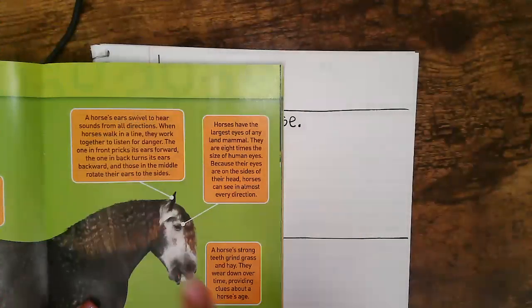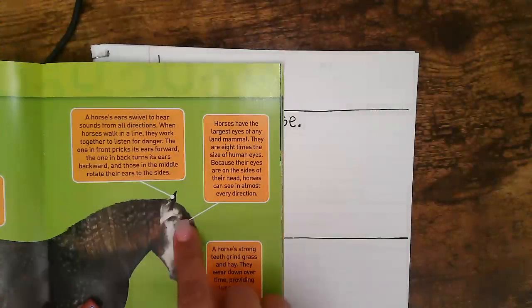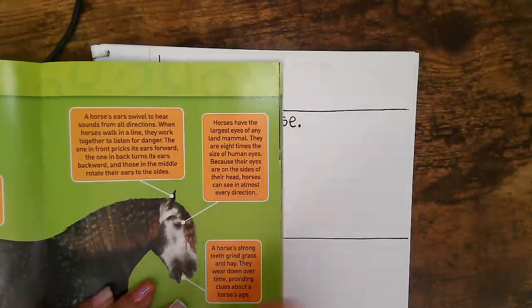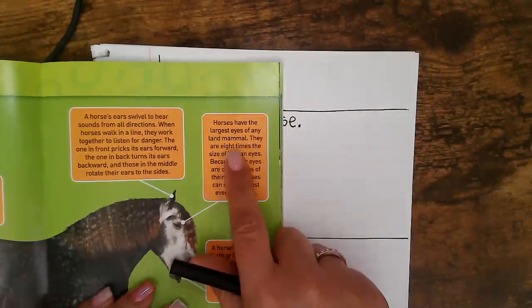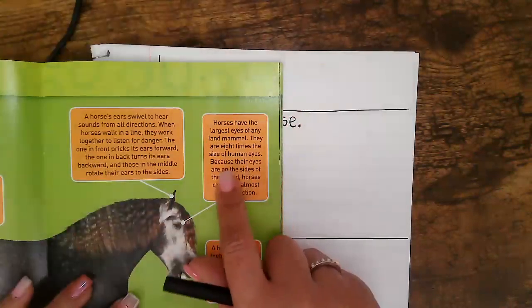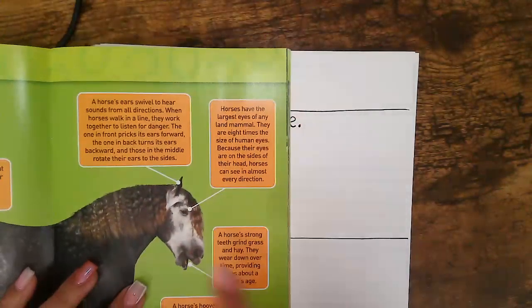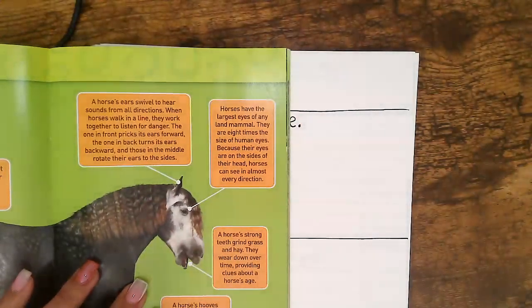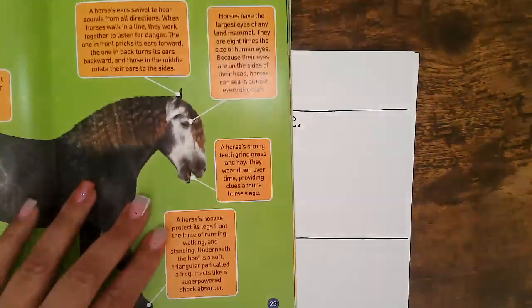Excellent, excellent. Talks about the large eyes. I can't believe this. 8 times the size of human eyes. 8 times. So as big as your eye is, it's 8 times. That's huge because their eyes are on the sides. Did you know that they're on the sides of their heads? That's cool. They can see in every direction. That's amazing. Horses are so amazing.